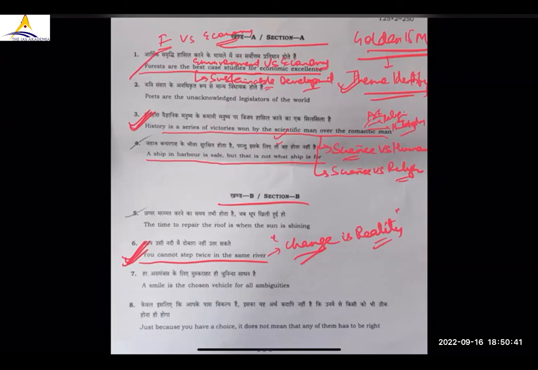So if you ask directly, then 3-4 are directly from philosophy. Only the rest are what people call philosophical essays. In my opinion, all are philosophical essays. The time to repair the roof is when the sun is shining. Just because you have a choice. Look at the 7th topic. A smile is the chosen vehicle for all ambiguities.